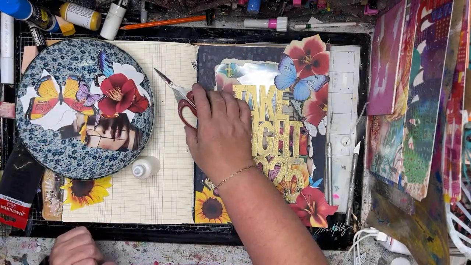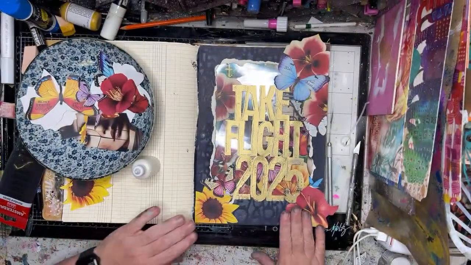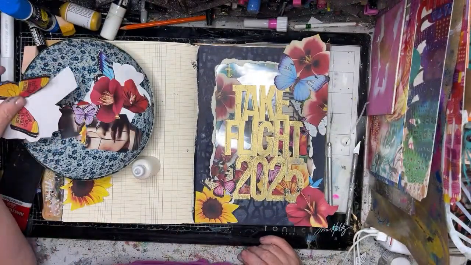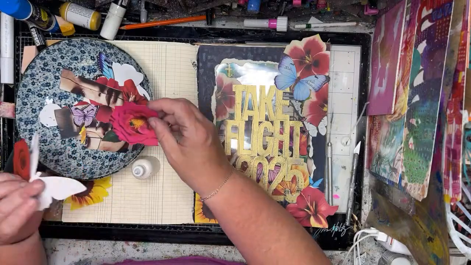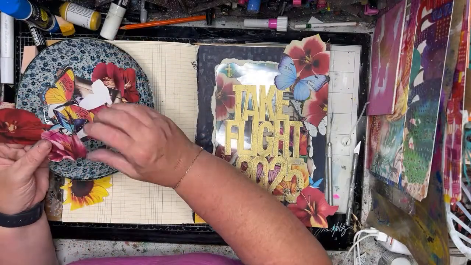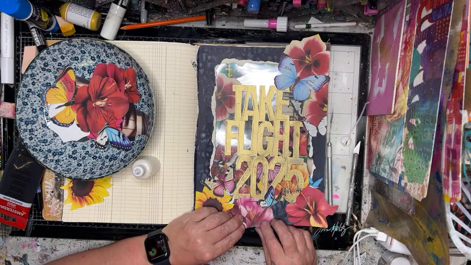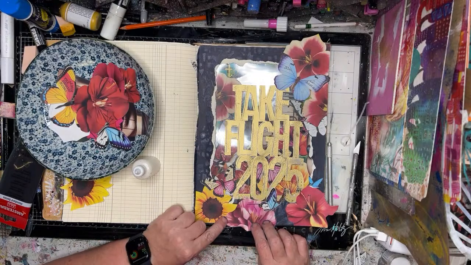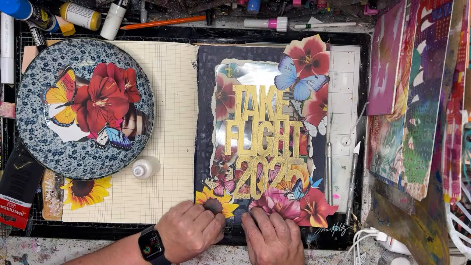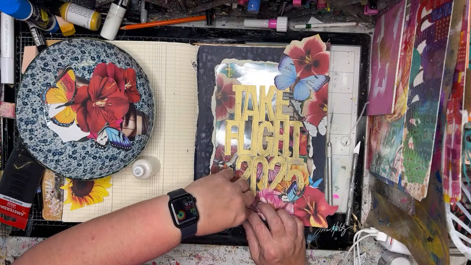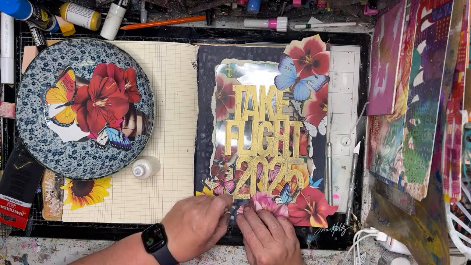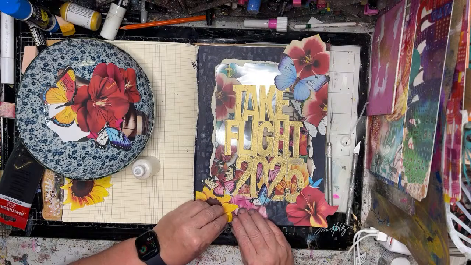Okay, so this up, because I do like my sunflowers. Pop that underneath like that.